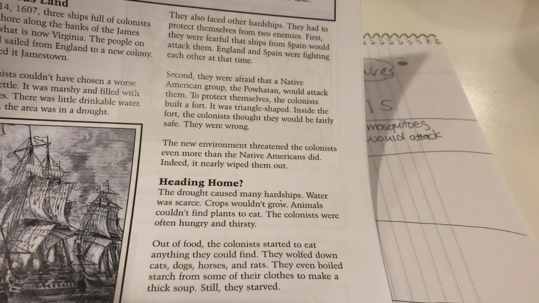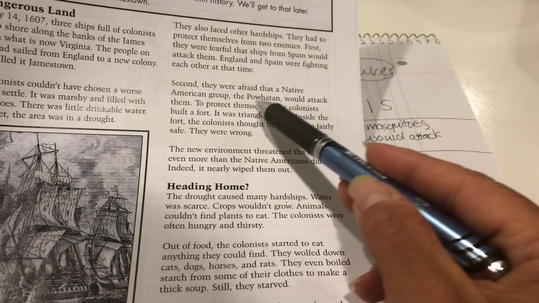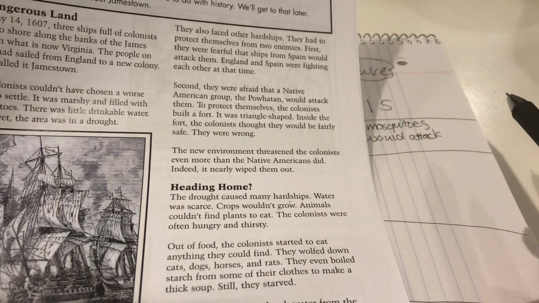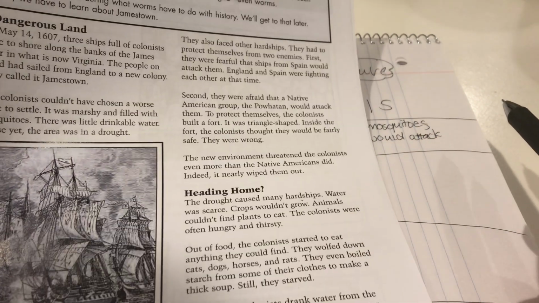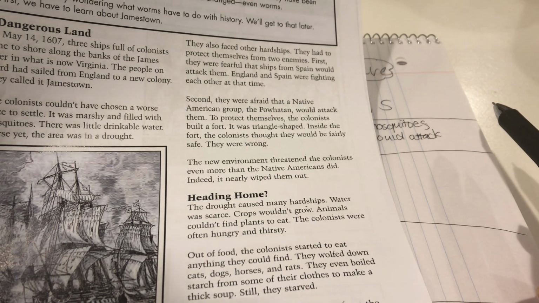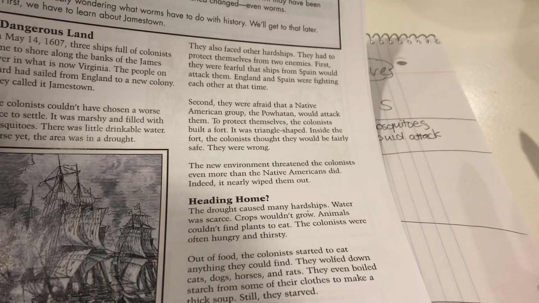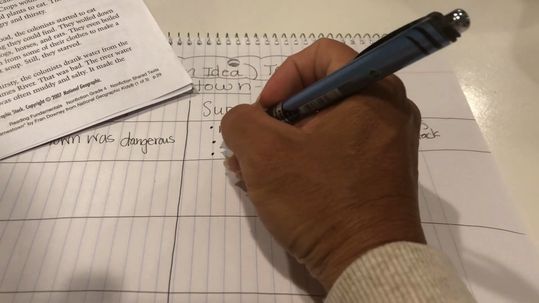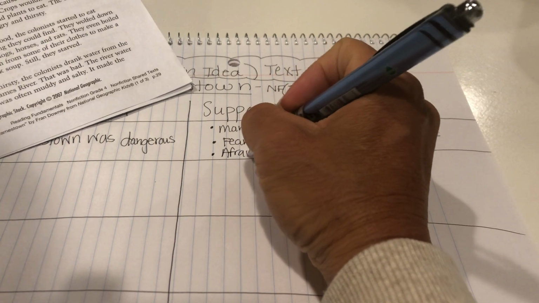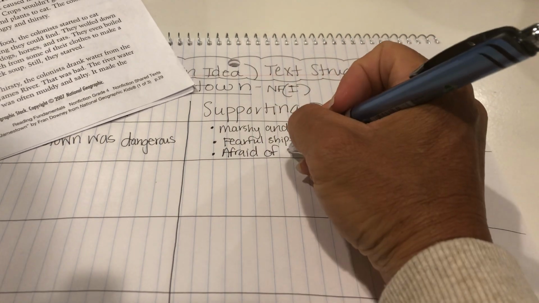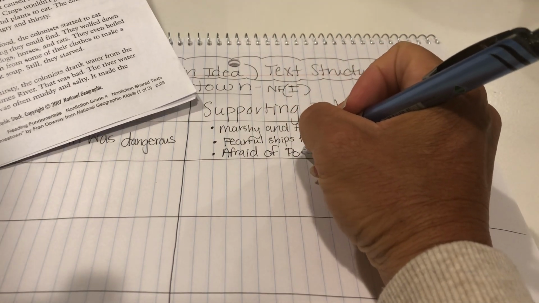And then the other thing that they were fearful of were the Powhatans, the Native American group. Pocahontas, if you've ever seen the Disney movie, was from the Native American or American Indian tribe, Powhatans. So they were afraid of the Powhatans.